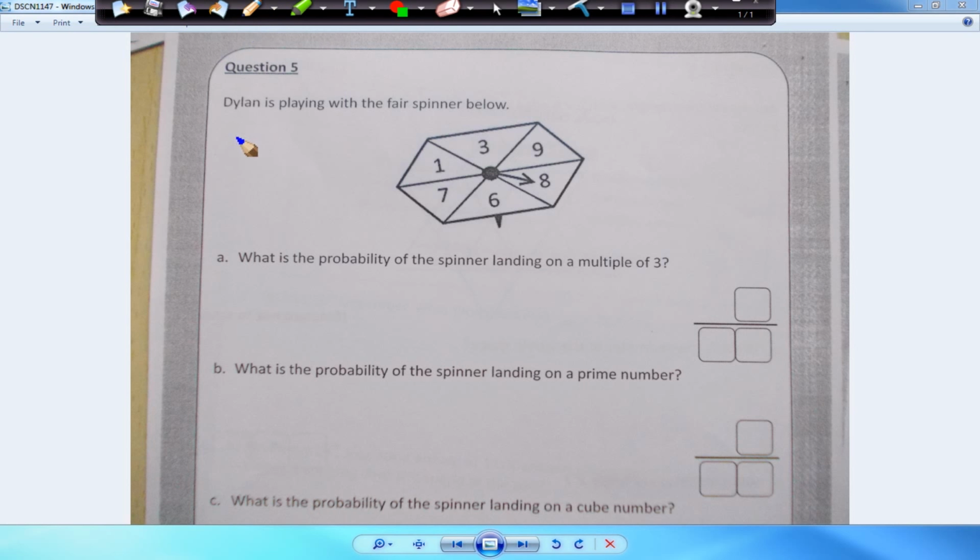Dylan is playing with the fair spinner below. Keyword here, fair spinner. What is the probability of the spinner landing on a multiple of 3? What does it mean by multiples of 3? Multiples of 3 means the 3 times table. That means 3, or 6, or 9.